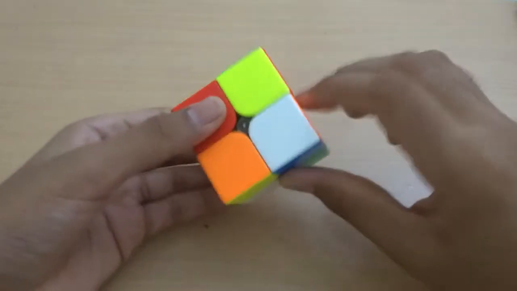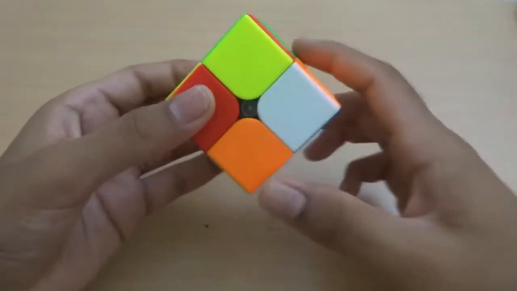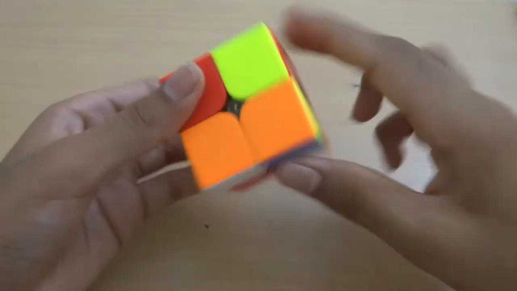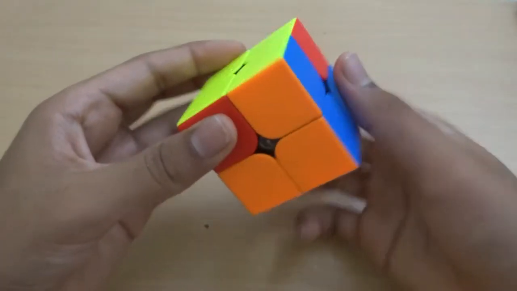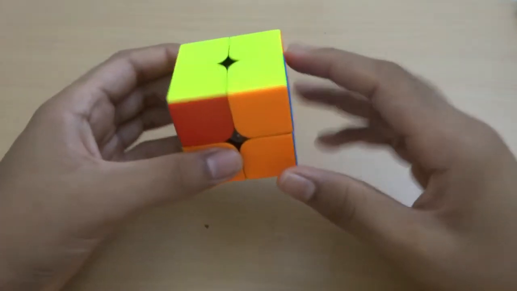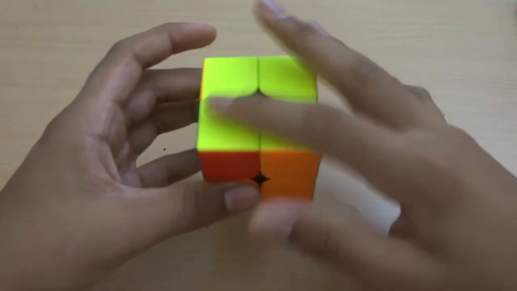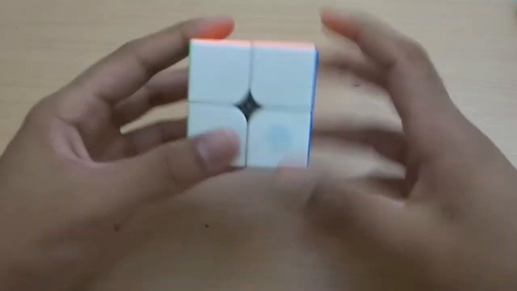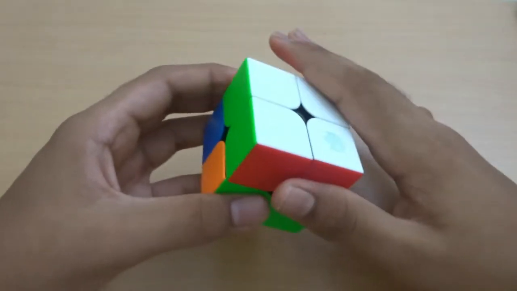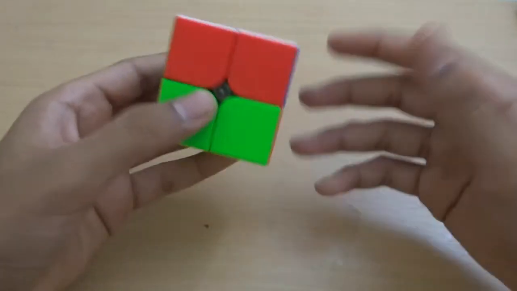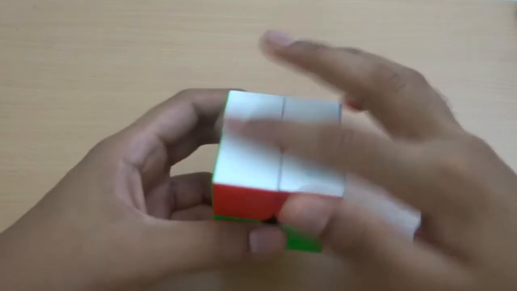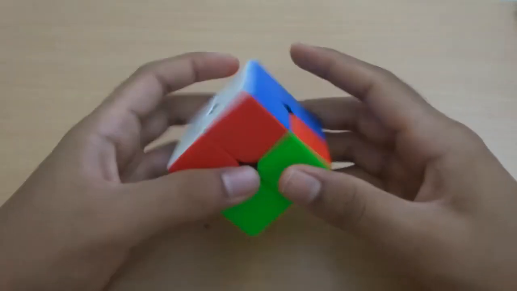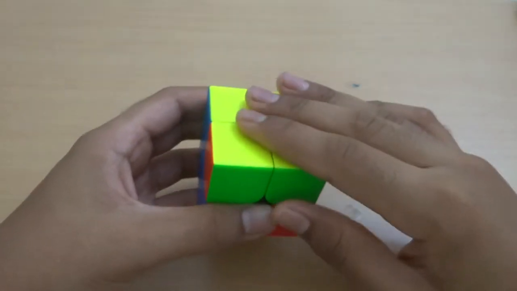R prime, D prime, R, D, repeated 4 times. So now that we've done that, we have solved the full yellow face. And if you look under the cube, the full white face and the first layer is back to its solved state. So as I said, we do not have to worry. The white face and the first layer will automatically come back as long as you execute this properly.